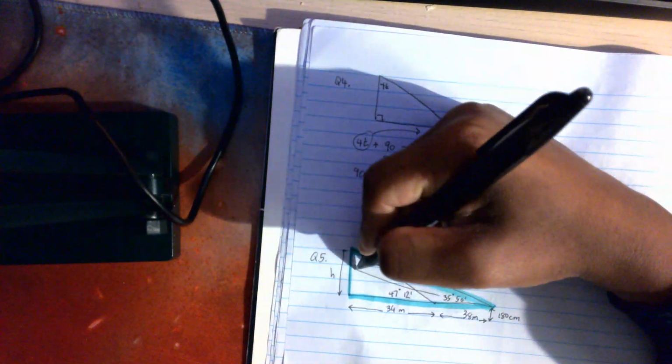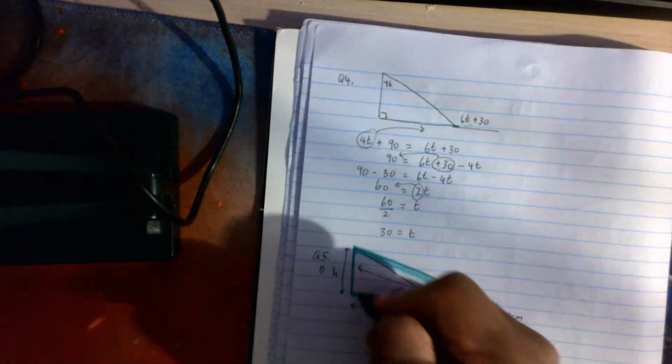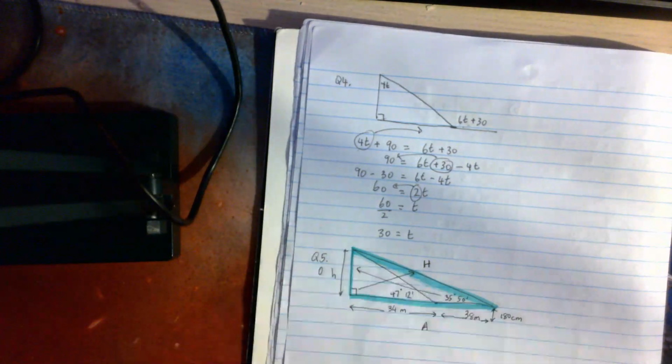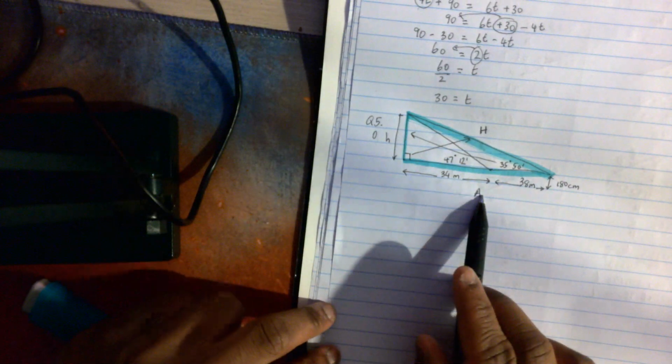So that is going to be the opposite side. We know our right angles here, so this is our hypotenuse. That means this is our adjacent. If we've got opposite and adjacent, that's going to be our tan ratio. So tan theta is opposite over adjacent.